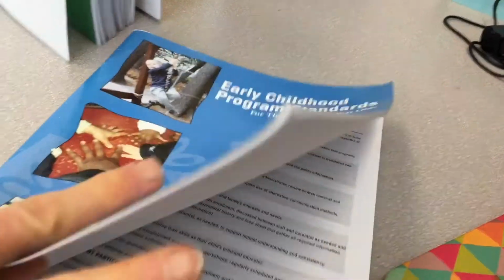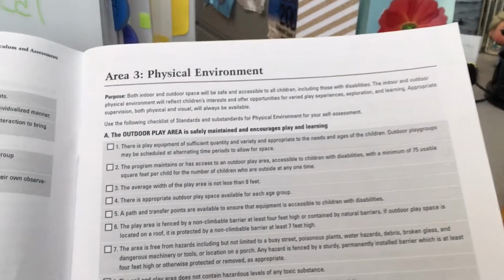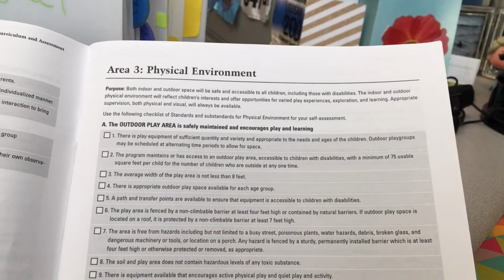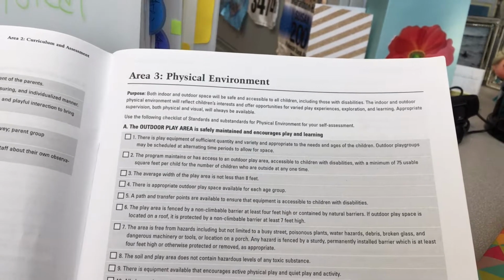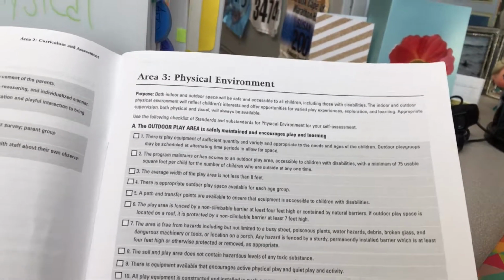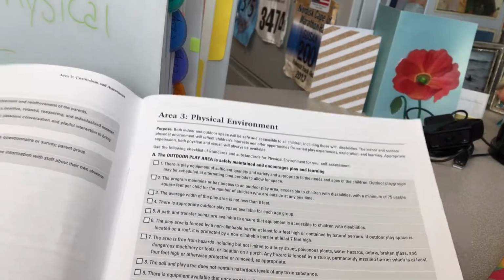When you go into the standards, let me just move the camera here, and I look in the book, and you would be looking online in the PDF file, which is available. You'll see it says area 3, physical environment. So the physical environment starts out with purpose. And it says both the indoor and outdoor space will be safe and accessible to all children, including those with disabilities. The indoor and outdoor physical environment will reflect children's interest and offer opportunities for varied play experiences, exploration, and learning. Appropriate supervision, both physical and visual, will always be available.